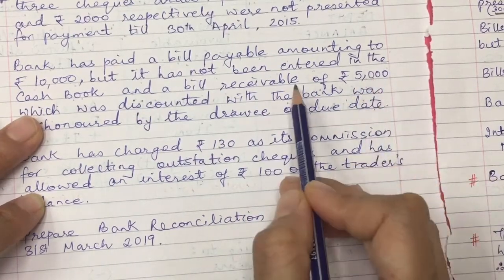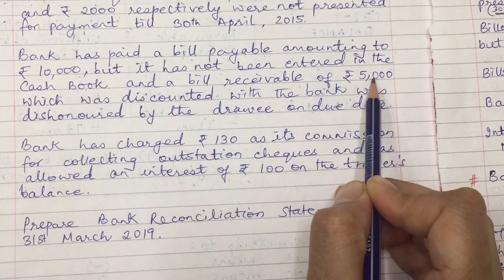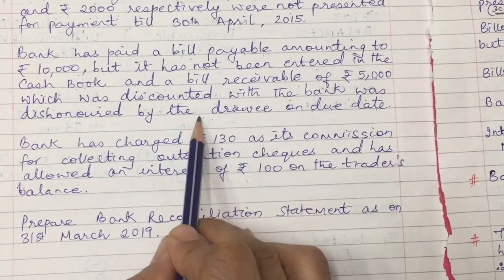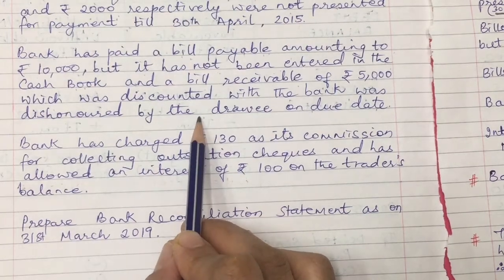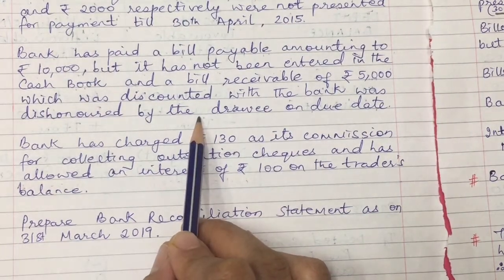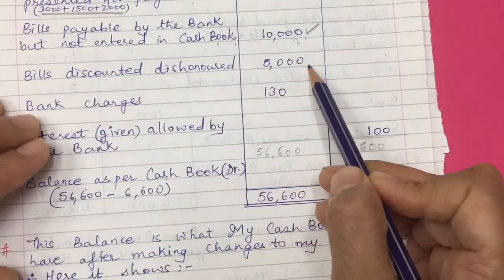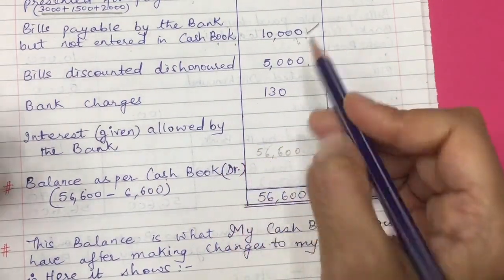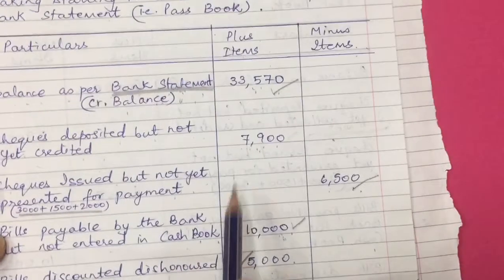We assumed that a bill was about to be received of 5,000. Somebody has to give us 5,000 rupees, and he has to deposit it directly to the bank, but it was dishonored. In our cash book we have already put it in the plus item, but now in my bank passbook we have to add it again. So we will put 5,000, bill discounted dishonored, under the plus item.